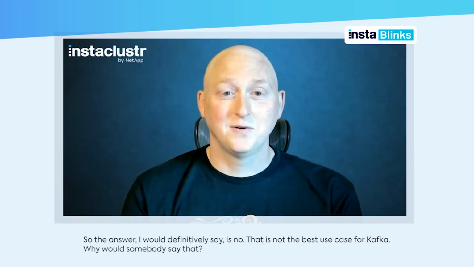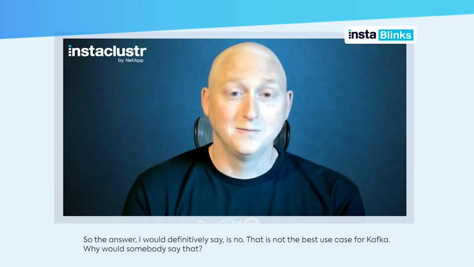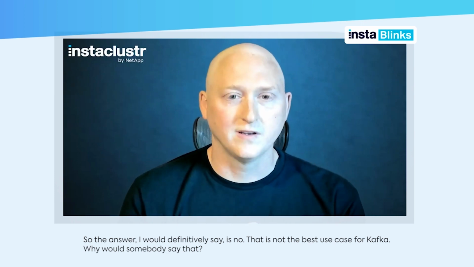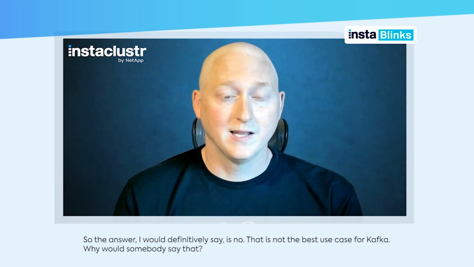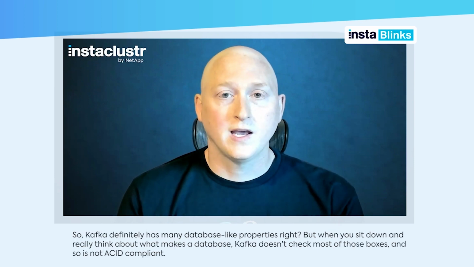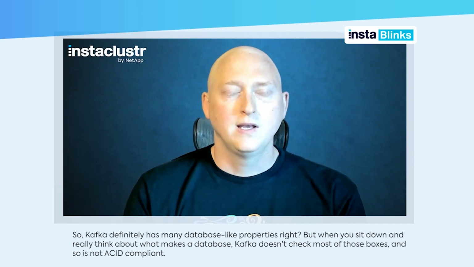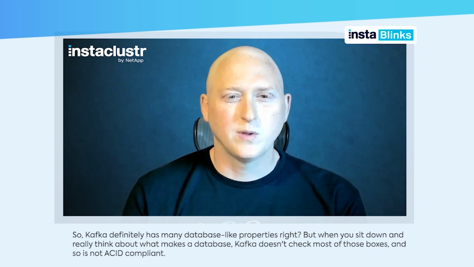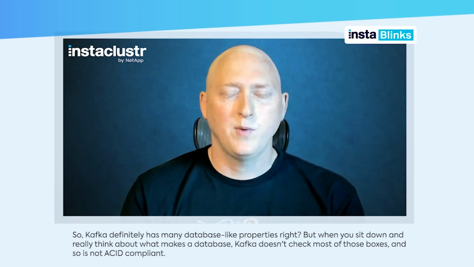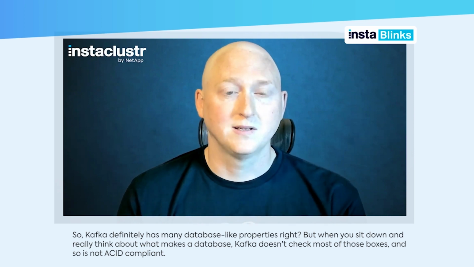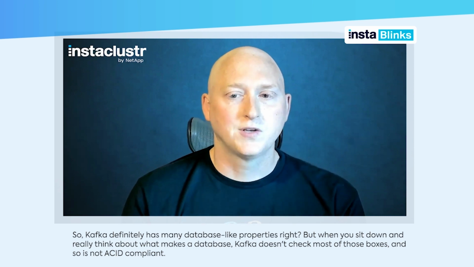So the answer I would definitively say is no. That is not the best use case for Kafka. Why would somebody say that? Kafka definitely has many database-like properties. But when you sit down and really think about what makes a database, Kafka doesn't check most of those boxes, and so not ACID compliant.